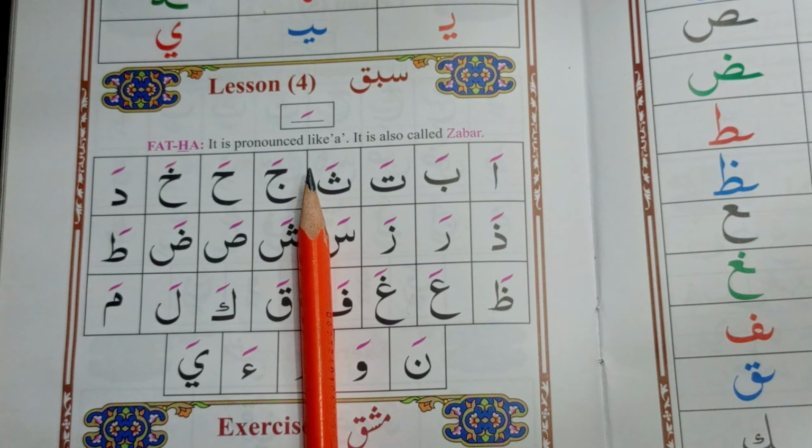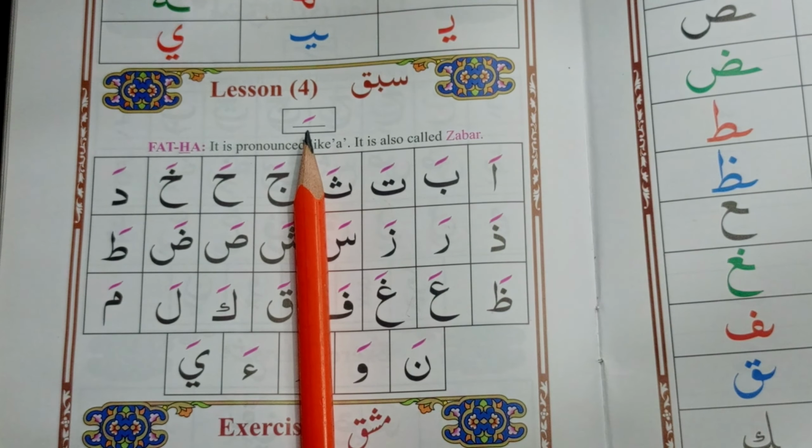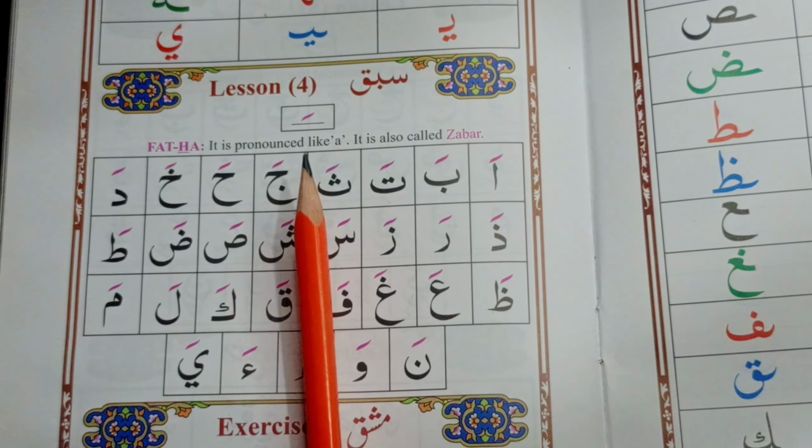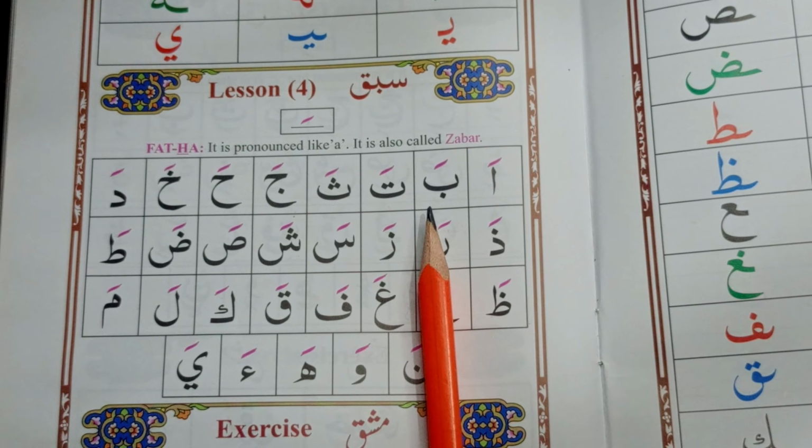Next we have lesson 4. This is a very important lesson. It's about the first vowel sign. The first vowel sign we have is fatha. Fatha looks like this symbol. Fatha is always upside of the letter and it's pronounced like a.